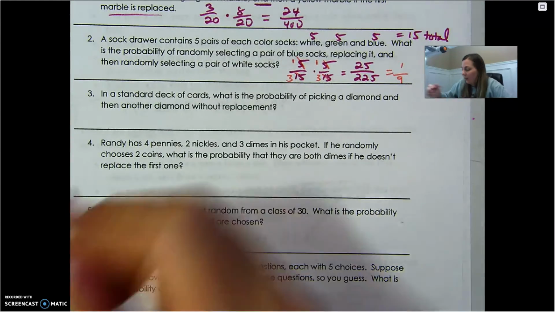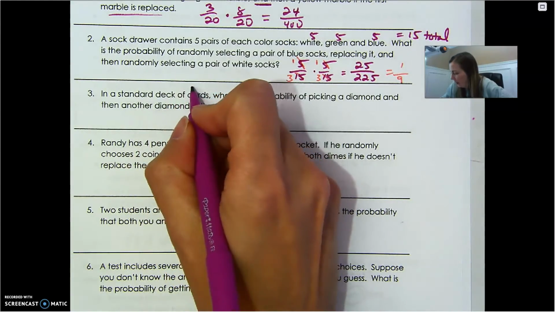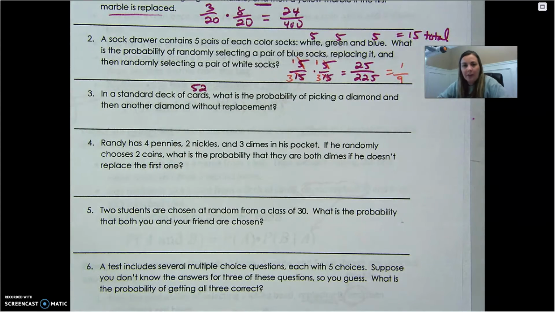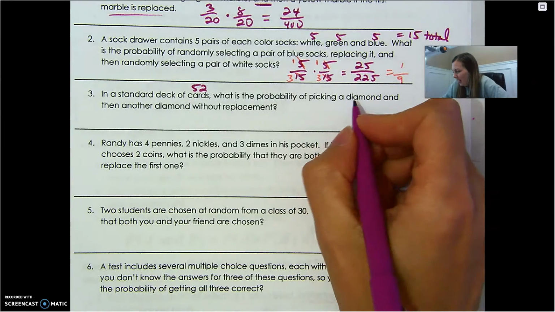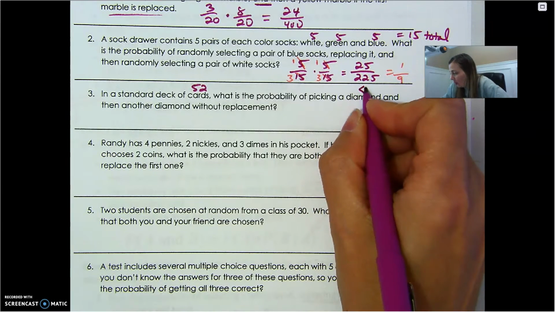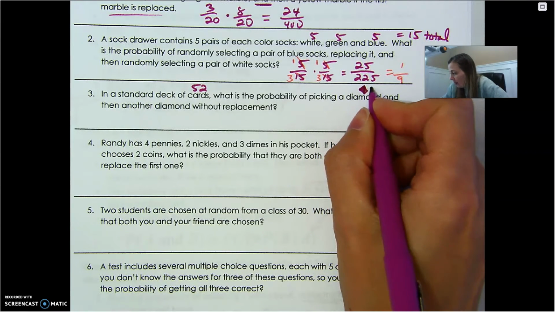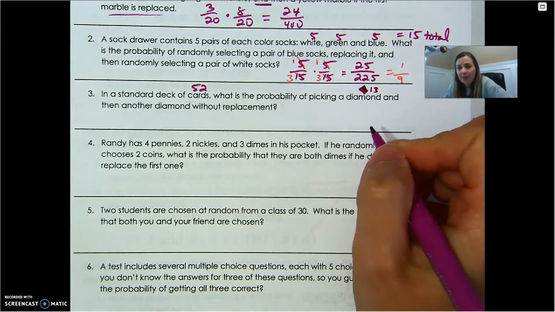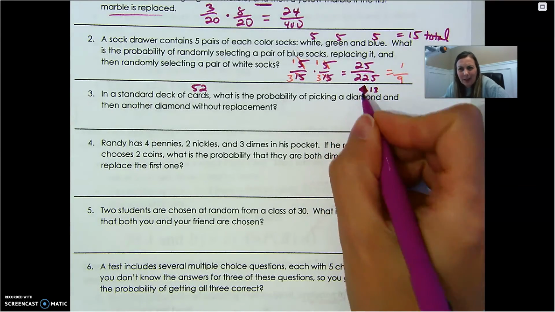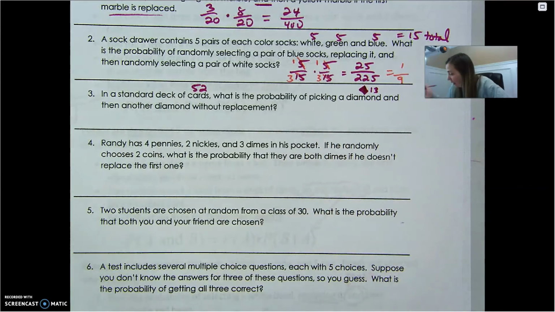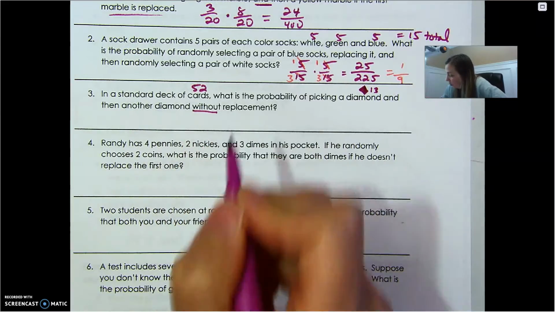In a standard deck of cards, if you don't play cards, there's 52 cards in a standard deck. What is the probability of picking a diamond and then another diamond without replacement? And again, if you don't play cards, there's 13 diamonds. All right, there's 13 of each suit. That's a weird looking diamond. Ooh, I'm an artist.